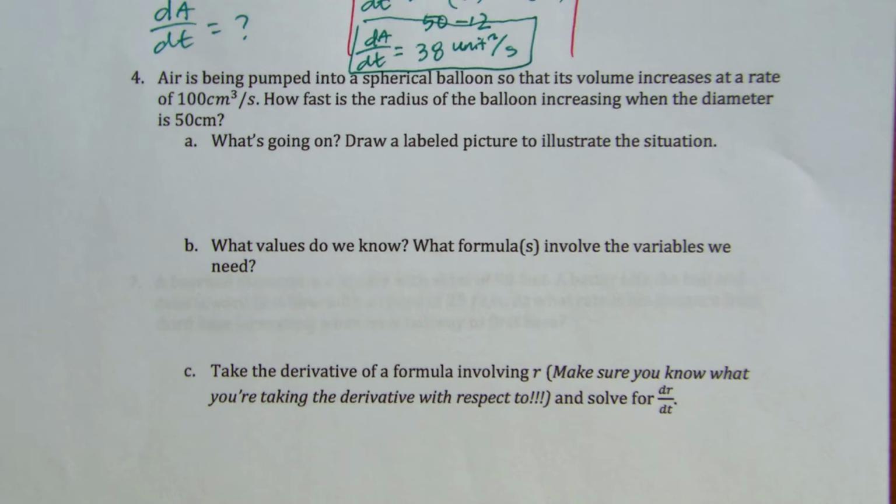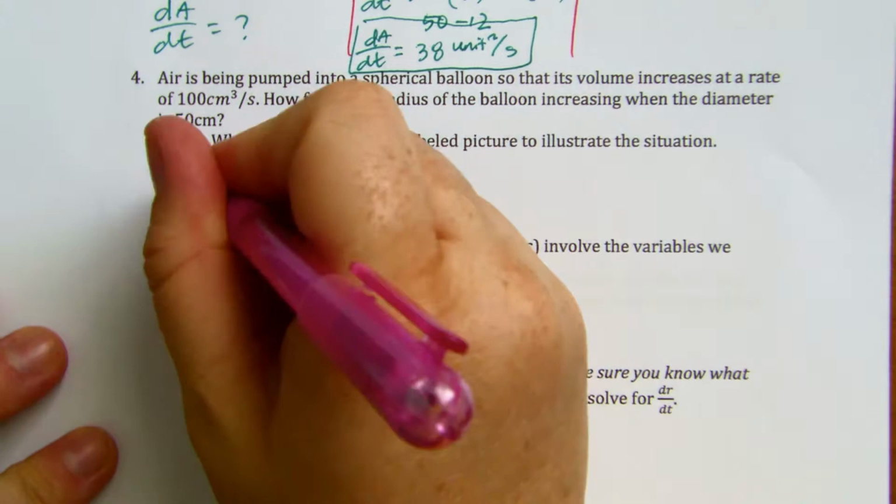So this example says air is being pumped into a spherical balloon so that its volume increases at a rate of 100 centimeters cubed per second. How fast is the radius of the balloon increasing when the diameter is 50 centimeters? So let's start out with a picture.